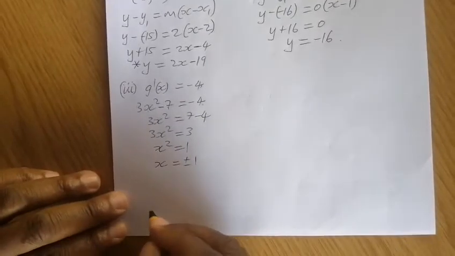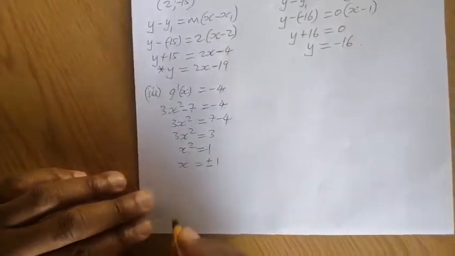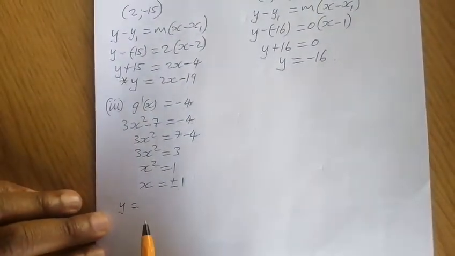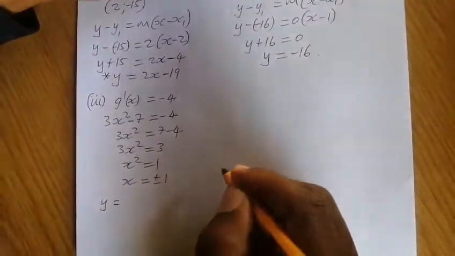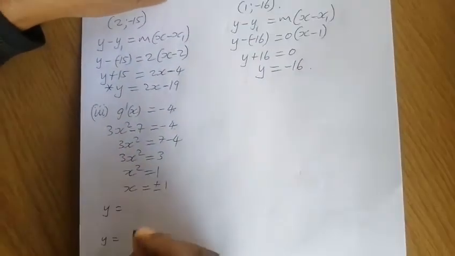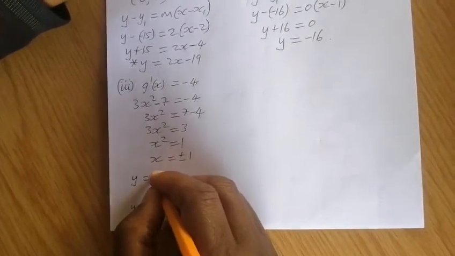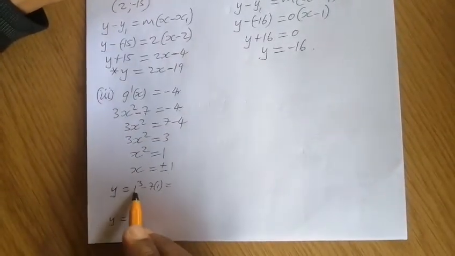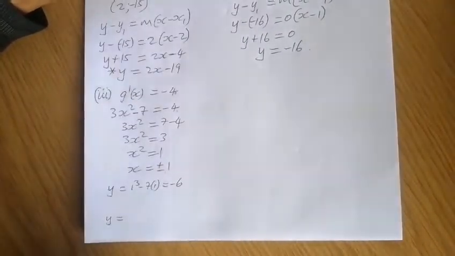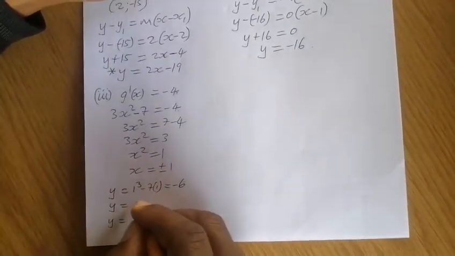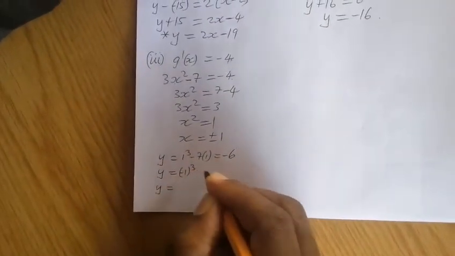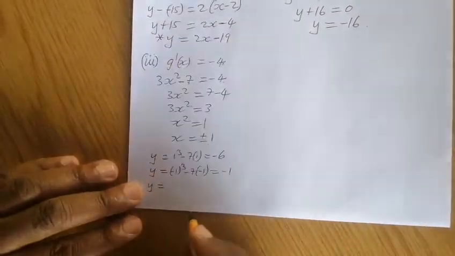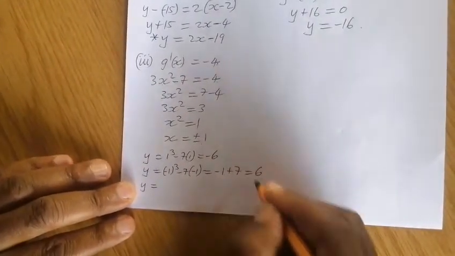So we are going to get now the corresponding y values. When x is 1, we substitute 1 there, and y is equal to 1 cubed minus 7 times 1, which is 1 minus 7, which is -6. And the other one, y will be equal to -1 to the power 3 minus 7 times -1. Now this will give us -1 plus 7, which is equal to 6.